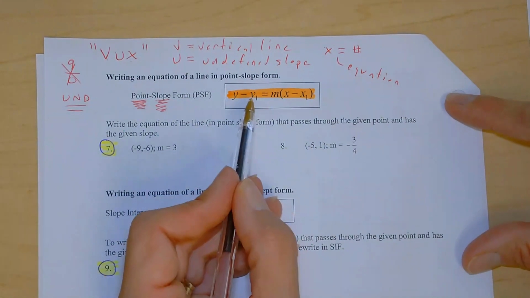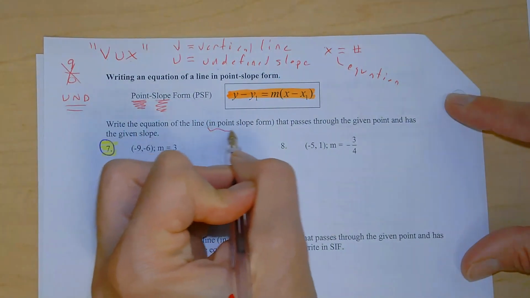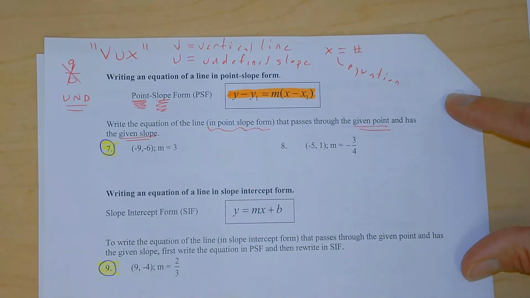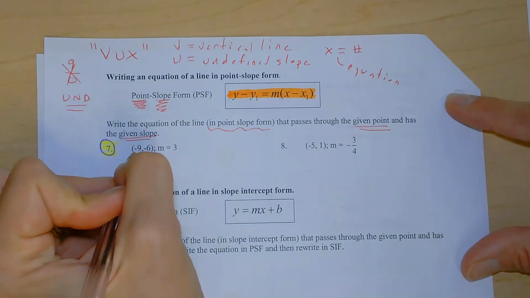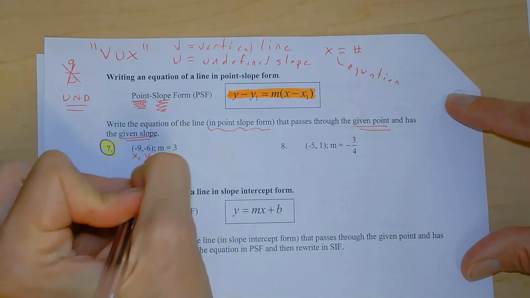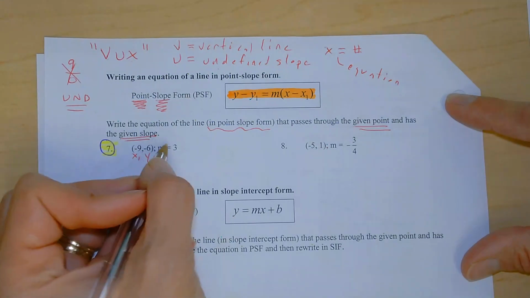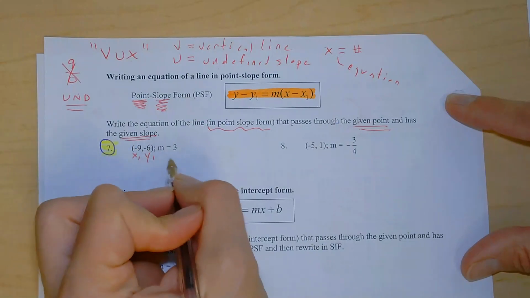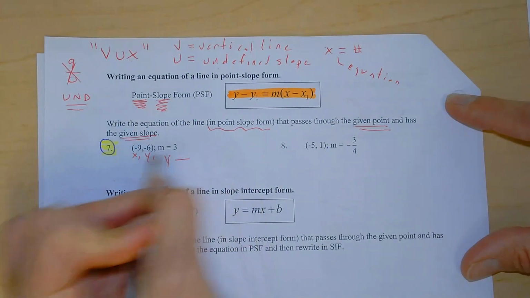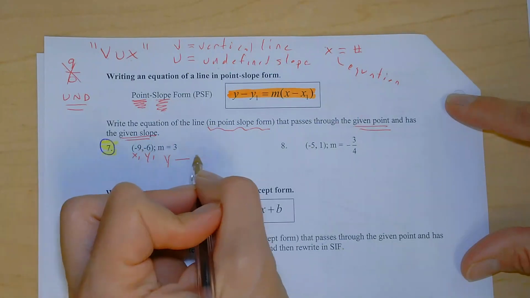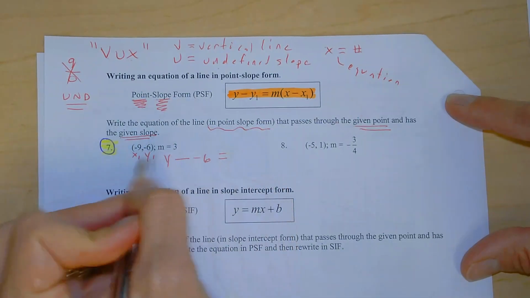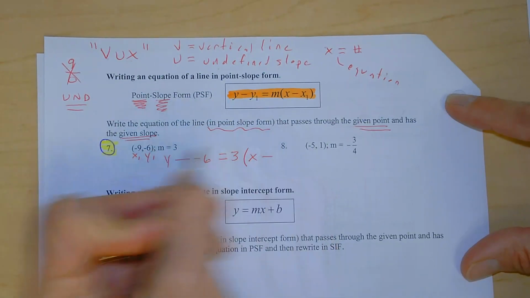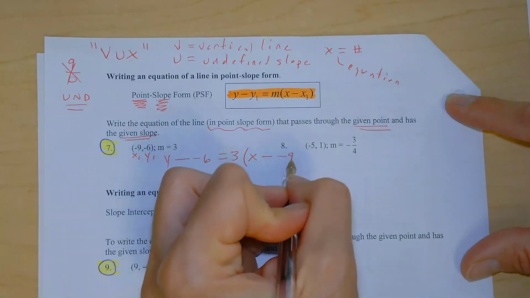That's why it's called point slope. Okay, so watch how easy it is to use point slope. Write the equation of a line in point slope form that passes through the given point and has the given slope. Hence the name point slope. So let's go label this one as x sub 1, y sub 1, because we only have 1 point. And then our m is 3. Okay, so we're going to take this equation, we're going to plug these numbers in. So I'm going to do y minus, and then I'm going to put my y in, which is negative 6, equals, m comes next, my m is 3, parentheses, x minus, and then I put in my negative 9.